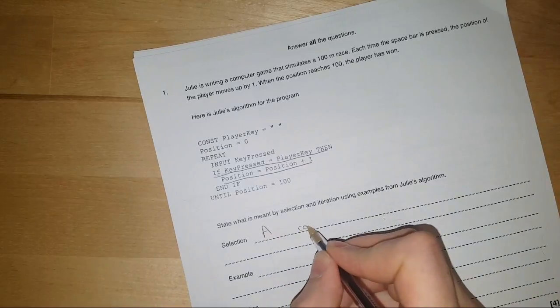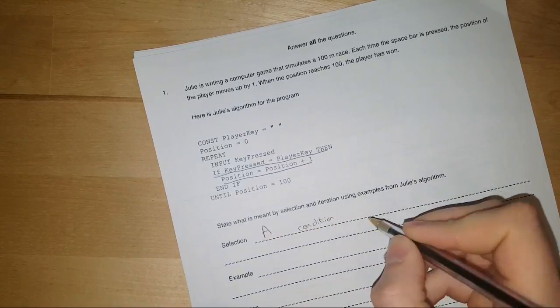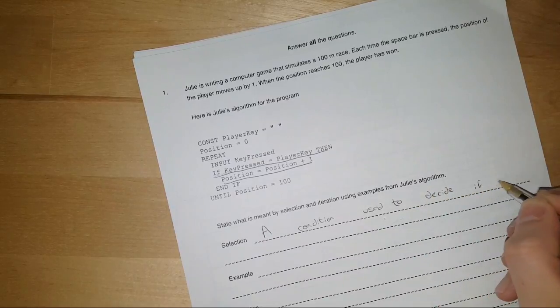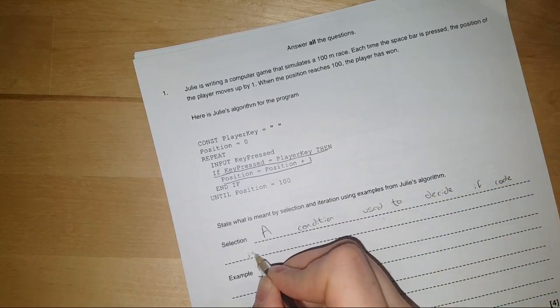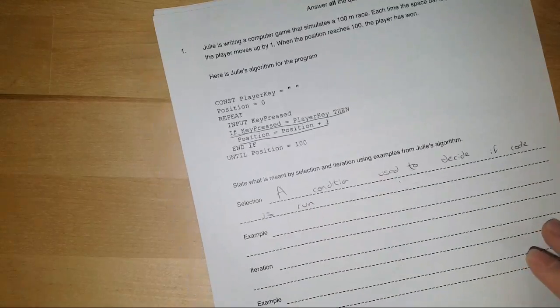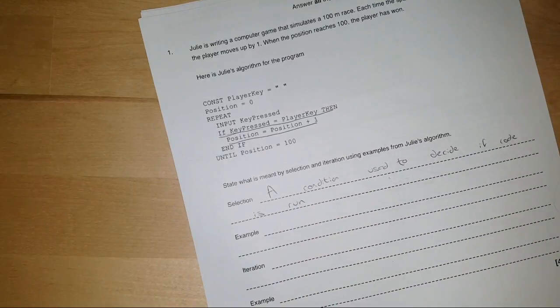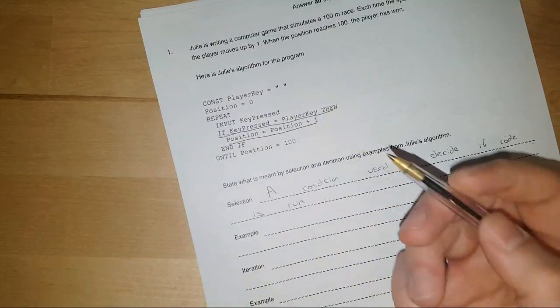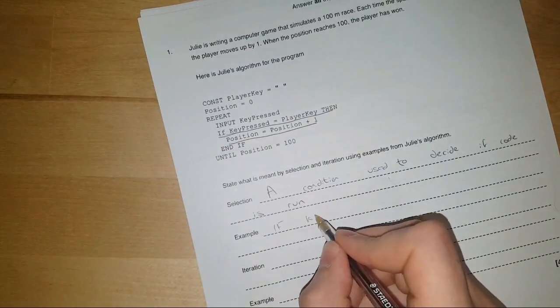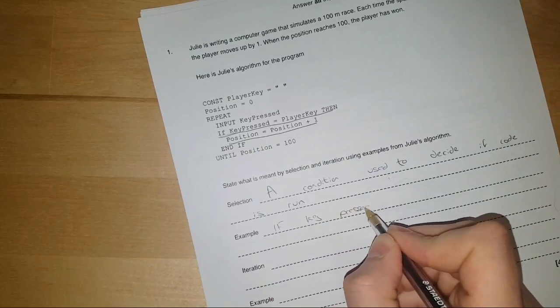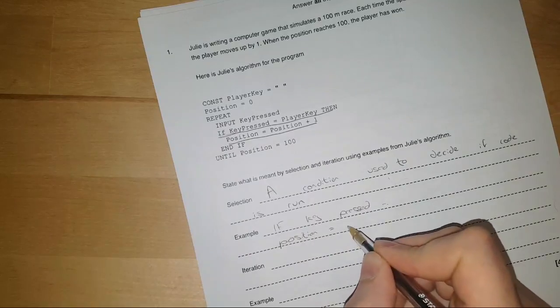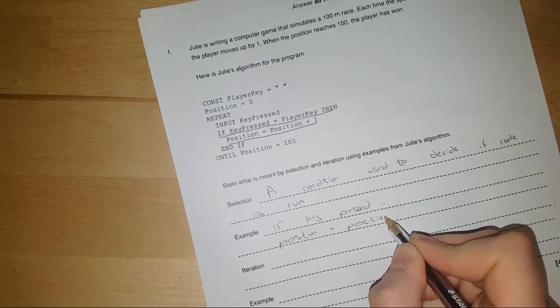In layman's terms, a condition used to decide if code is run. And the example you could give is the whole thing there. So if key pressed equals player key, and then position equals position plus 1.